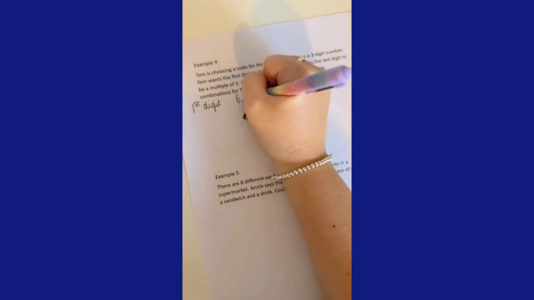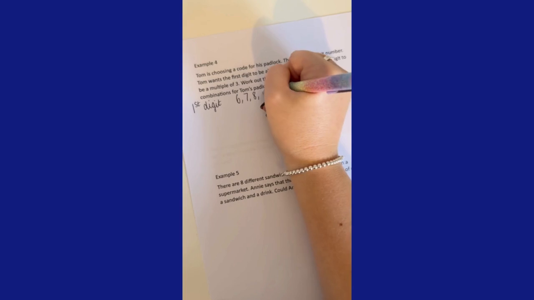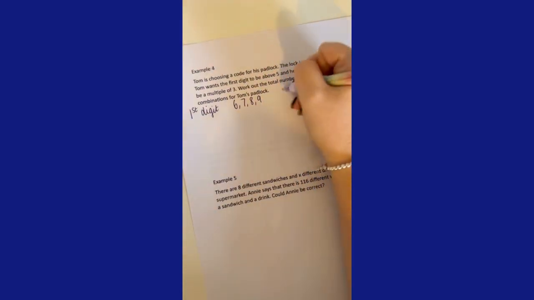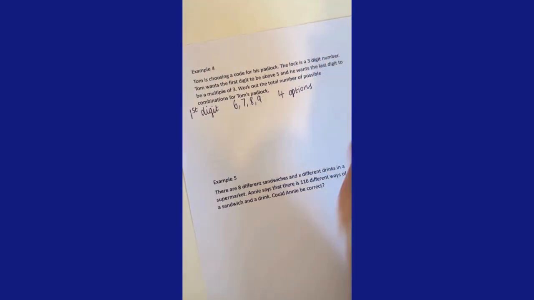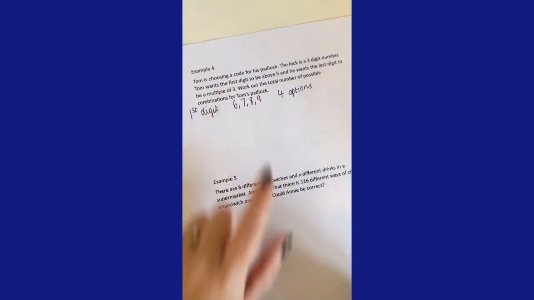Now this is not above 5 and including 5. It just says above 5. So our total possible options are 6, 7, 8 or 9. The digits are 1 digit, so it can't be a 10. So there's 4 possible options for our first digit. It could be 6, 7, 8, or 9.